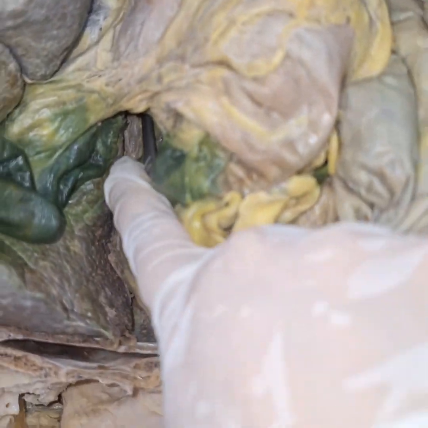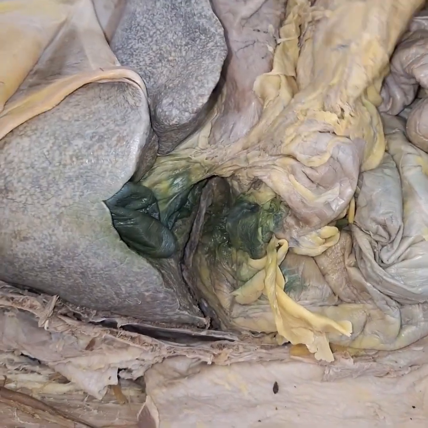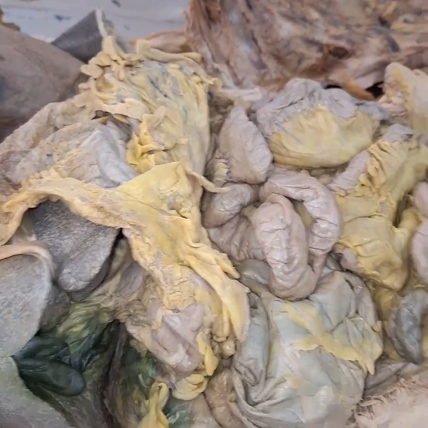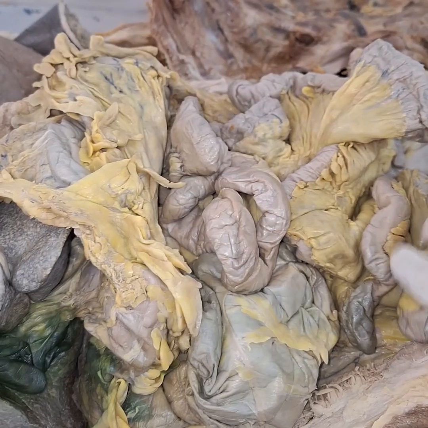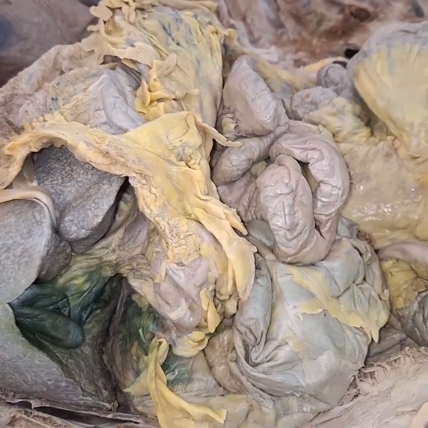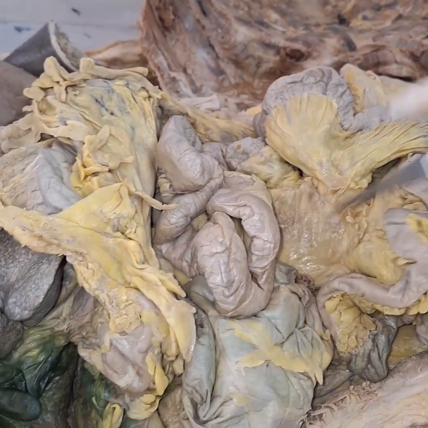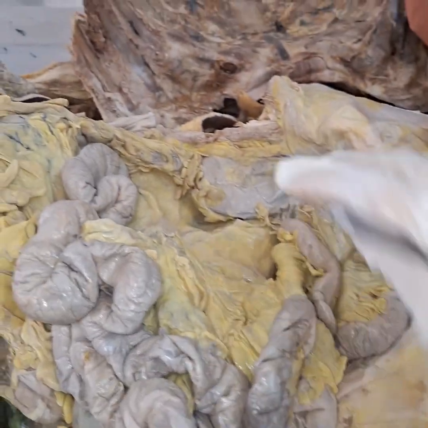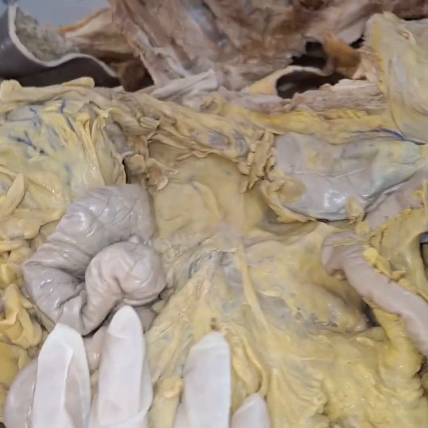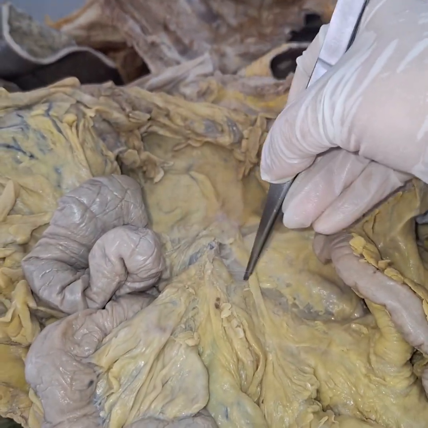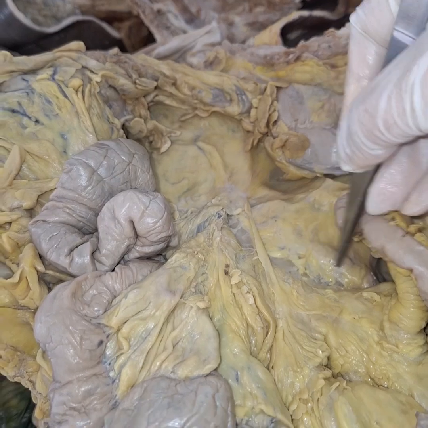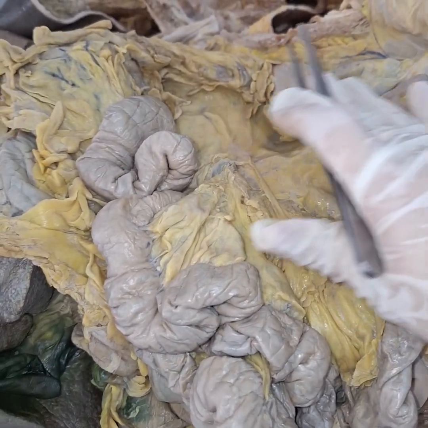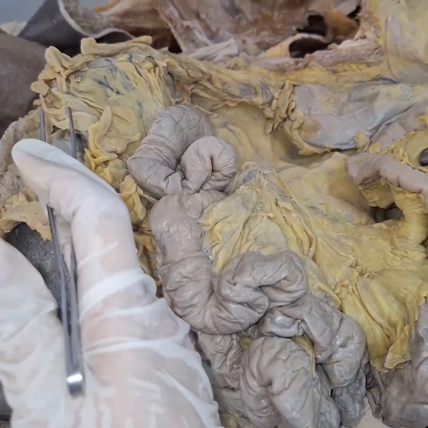Now if I lift this greater omentum, we can see how the smaller intestine is coiled up and hanging by the mesentery. These are the coils of jejunum and ileum. This is the mesentery, and if I reflect this on the right side, we can see that the mesentery is hanging all the small intestine from the posterior abdominal wall by an attachment known as the root of the mesentery. Anything below this is the infracolic compartment, and anything above this is the supracolic compartment.